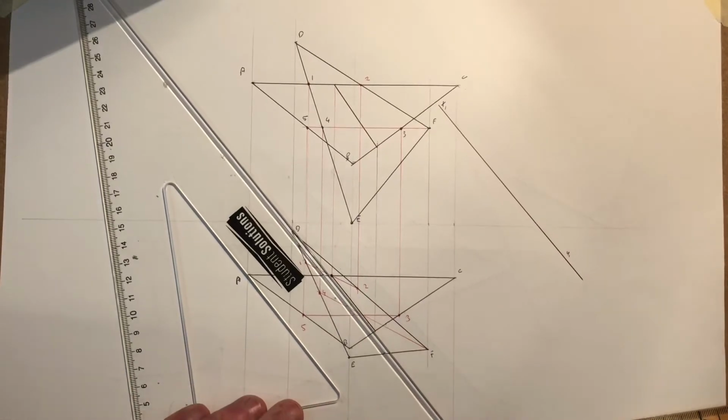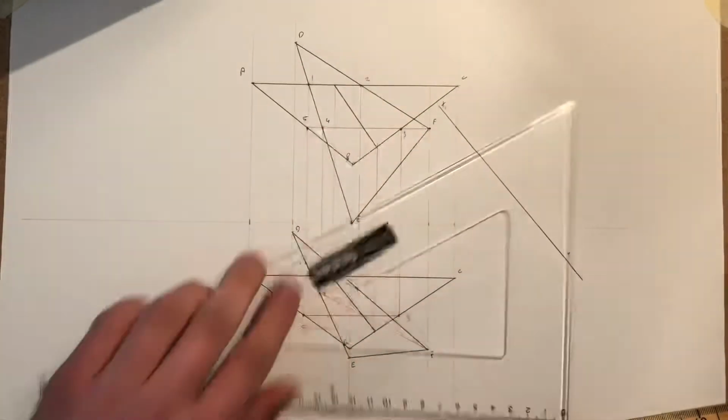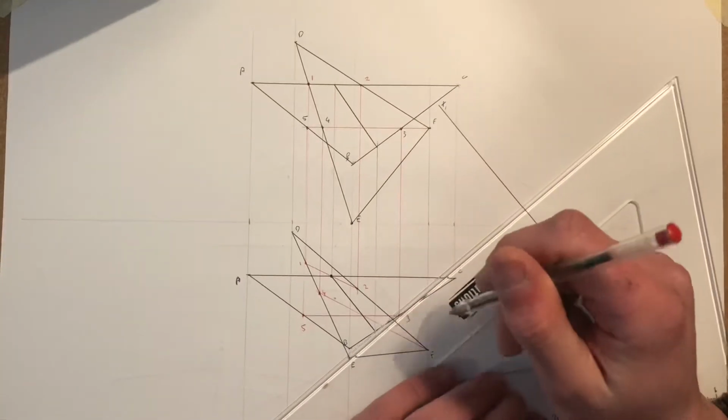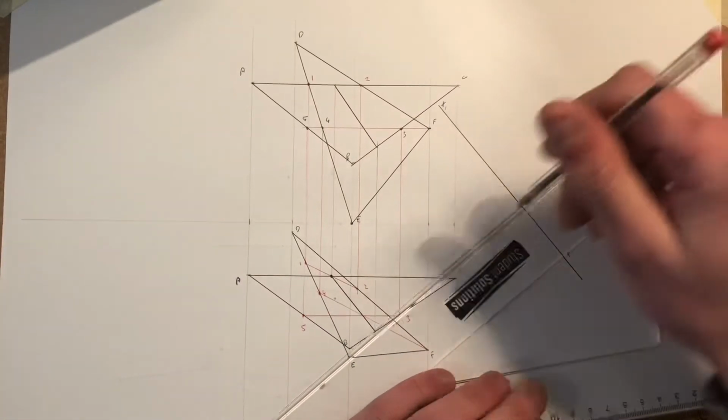I need to project all my points out. So I have to project out a true length line.